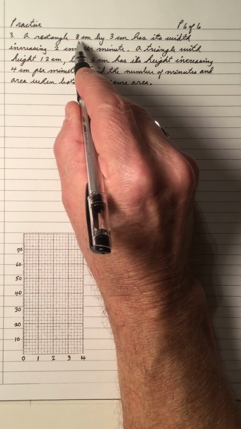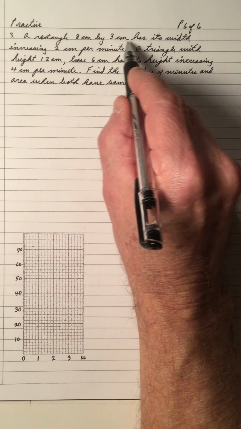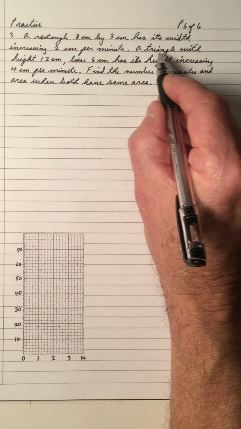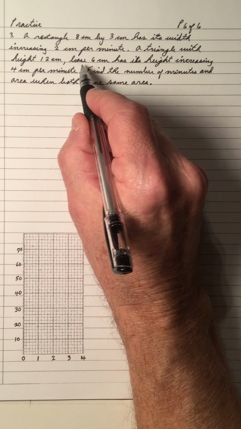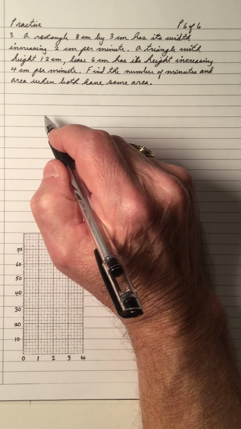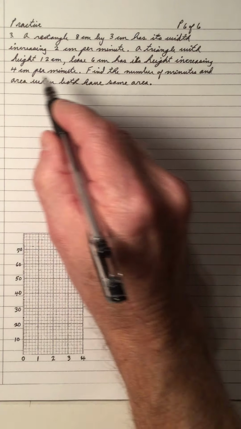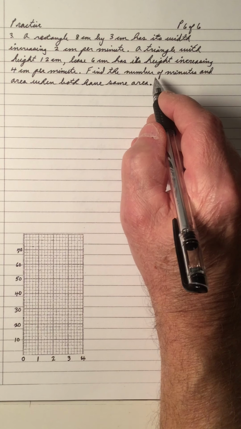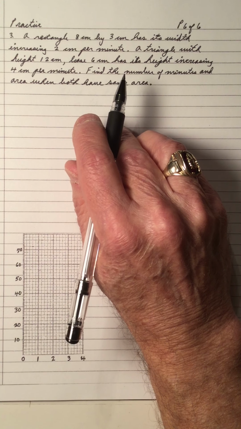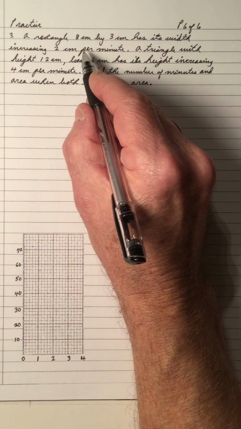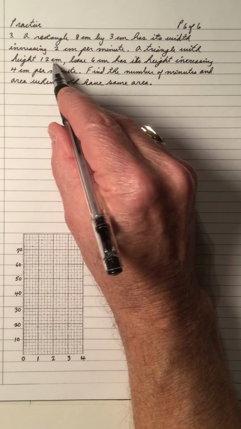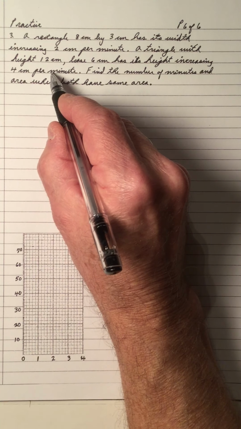Number 3, a rectangle 8 centimeters by 3 centimeters has its width increasing 2 centimeters per minute. A triangle with a height of 12 and a base of 6 has its height increasing 4 centimeters per minute. So find the number of minutes and the area when both have the same area. So what's the number of minutes and the area when both of them will be the same? So notice the width is increasing 2 centimeters a minute. And here in the triangle, the height is increasing 2 centimeters a minute.